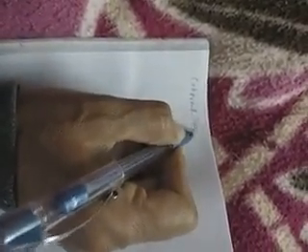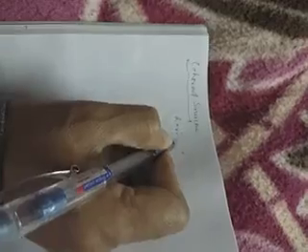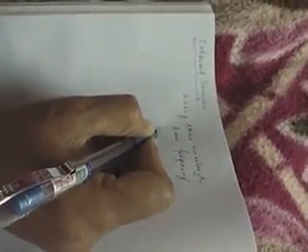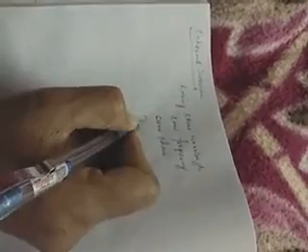Coherent sources, right? So sources of light which have the same wavelength, same frequency, same phase, or constant phase difference.